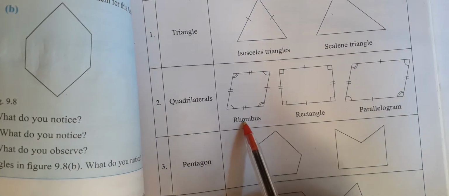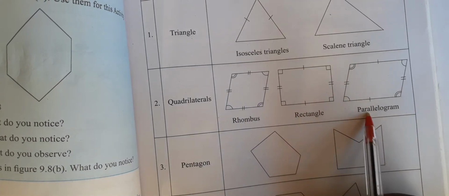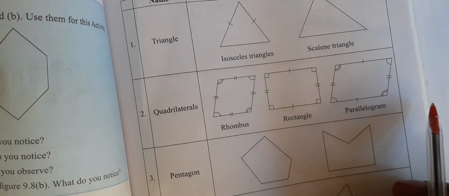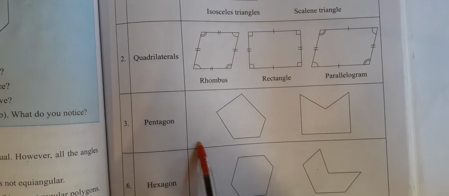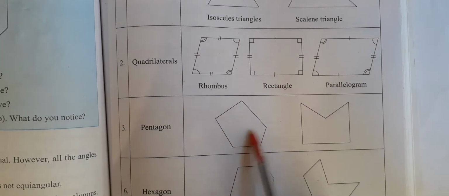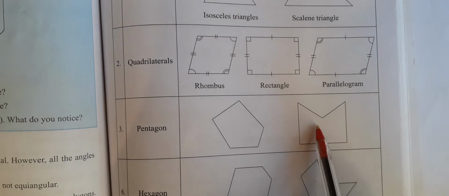So these things that I've discussed here are what you need to write here. A rhombus is already here. A rectangle is already here. A parallelogram is already here. Maybe you can only add a trapezium as well as a kite. You can't finish the entire list. On the pentagon, we have this one. As you can see, this is irregular. The sides are not the same. Even the angles are different.